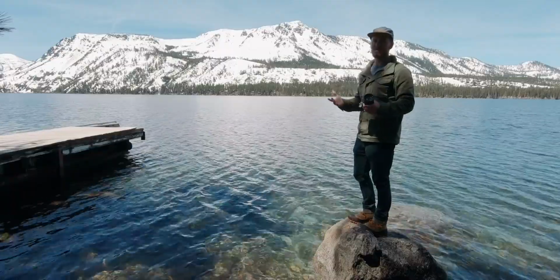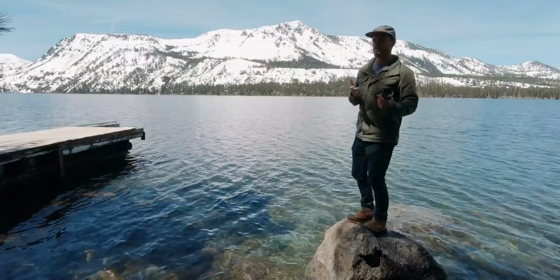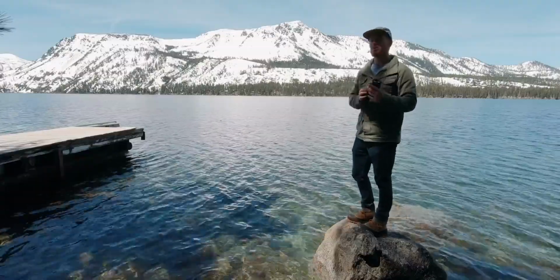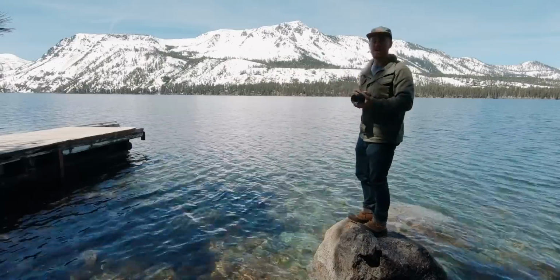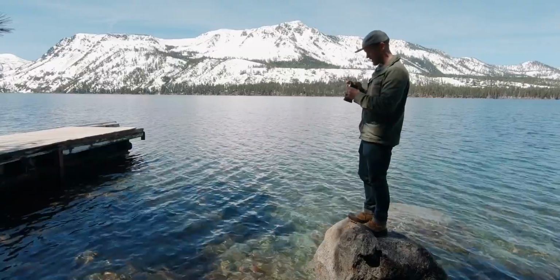If you want to shoot a landscape and you want a blurry foreground, then you can definitely shoot a landscape at f2.8. There's no real hard and fast rules about what aperture you have to shoot at. But for this particular photo, I think an aperture of about f8 is going to be nice. So we'll go ahead and set our aperture to f8. And then we'll move on to the other settings.